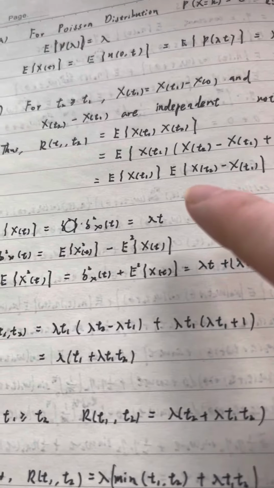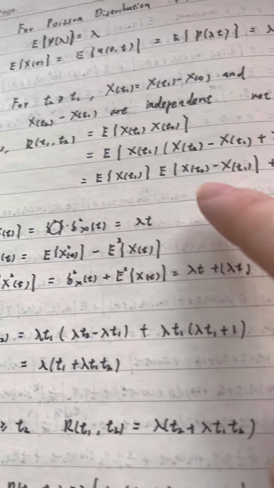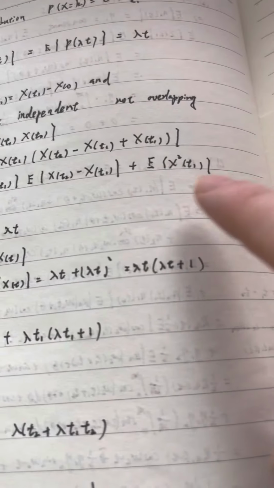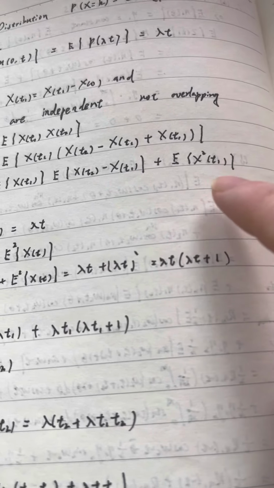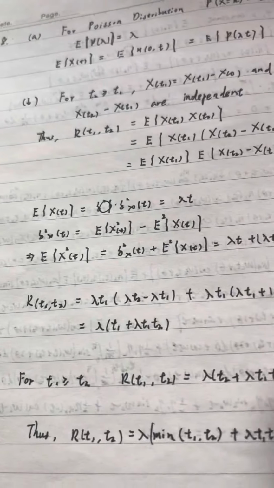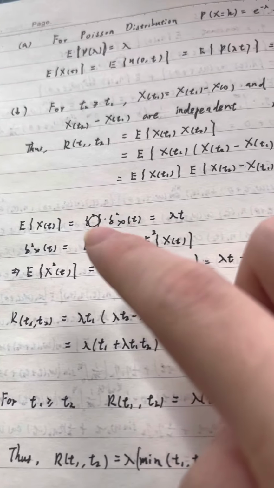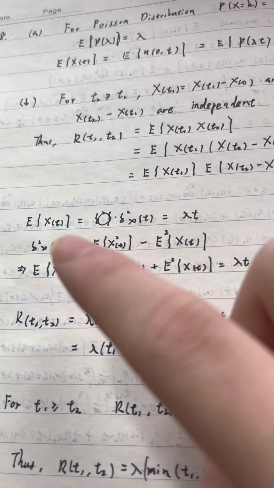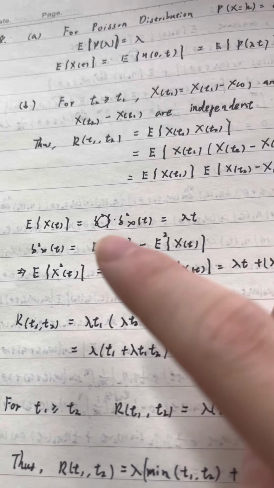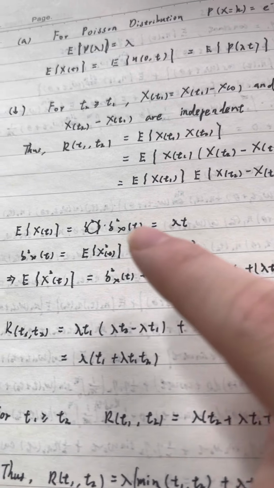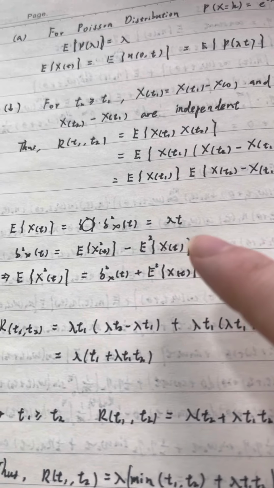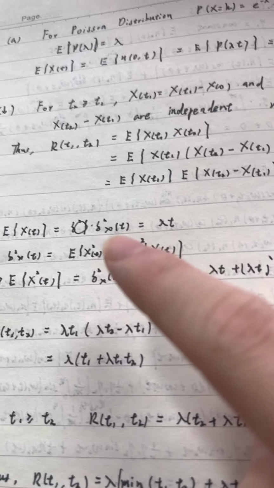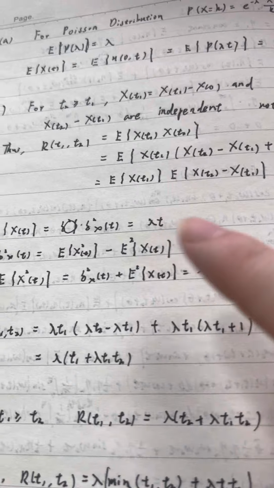We already know the expectation of X(t1), and we also know the expectation of X(t2) minus X(t1). So all we have to calculate is the expectation of X(t1) squared. Because it follows a Poisson distribution, as we discussed in subproblem A, the expectation of X(t) equals lambda t, and from the property of the Poisson distribution, the variance of X(t) also equals lambda t.